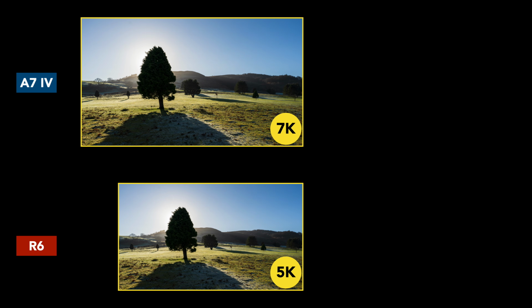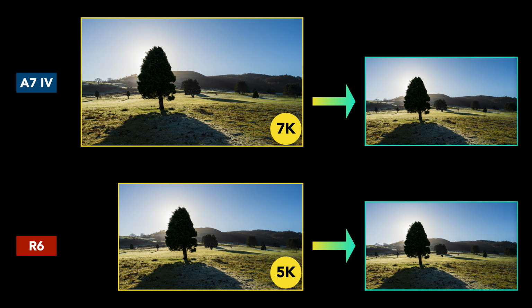In 4K, both cameras record by oversampling, meaning that they use all the pixels available and then they downscale the image to 4K, giving you the best image quality possible. The a7 IV has a 33 megapixel sensor as opposed to 20 megapixel on the R6, so it uses a considerably higher amount of pixels to create the video.